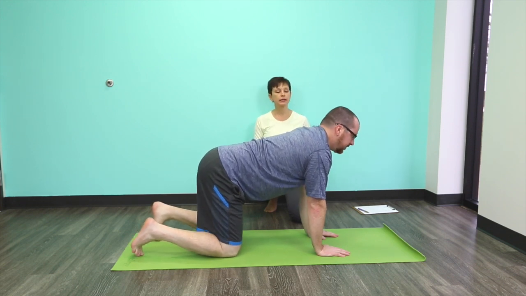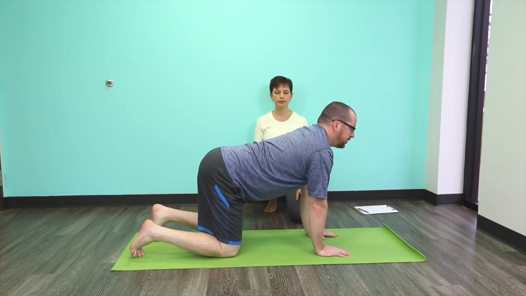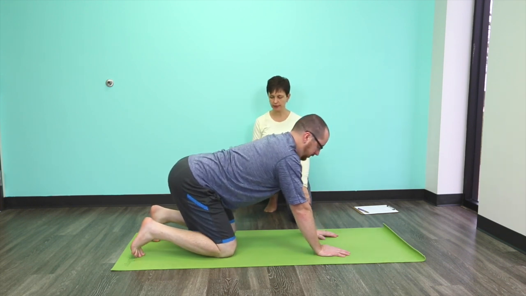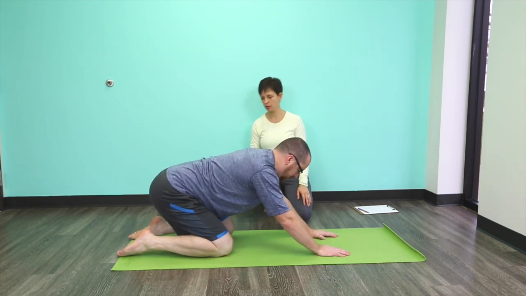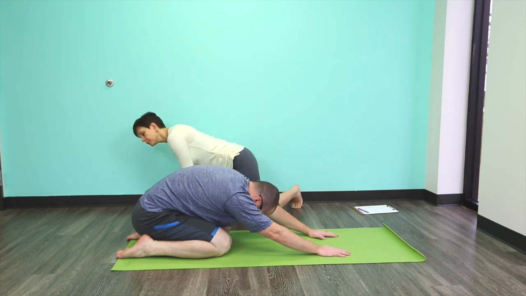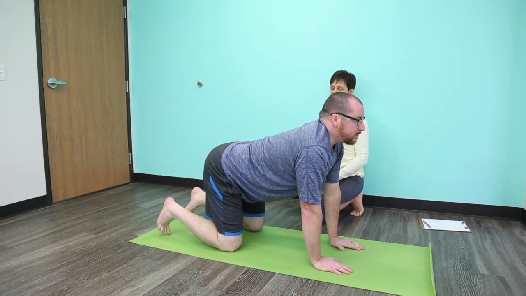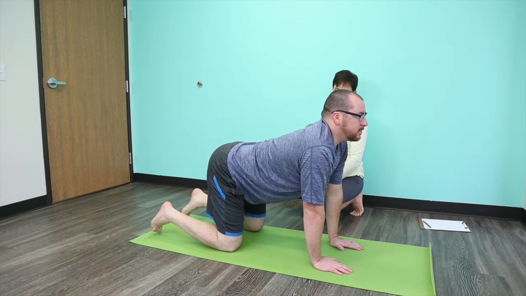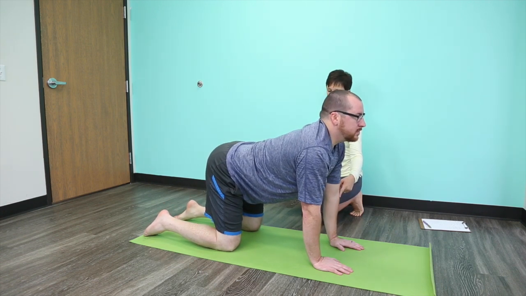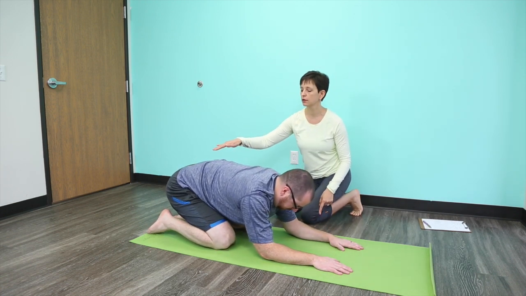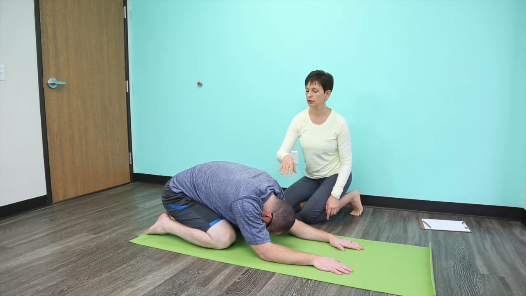Okay. On the inhale, lift the chest forward and up, please. On the exhale, bring your butt down toward the heels. Can we flatten the feet? And then go back up as you inhale. Keep the feet flat throughout. And then bring the elbows down first, and then bring everything else down. Good, good. And relax the neck completely.